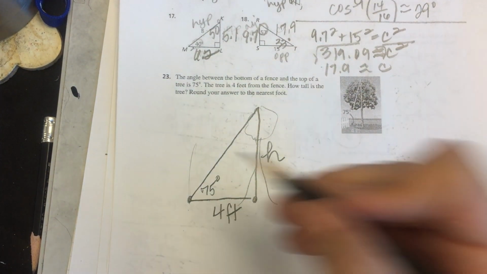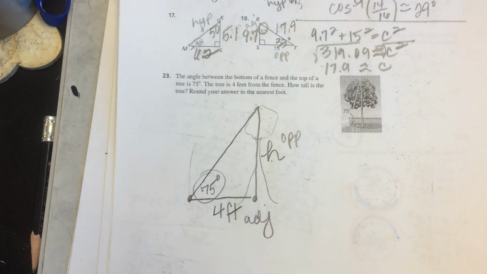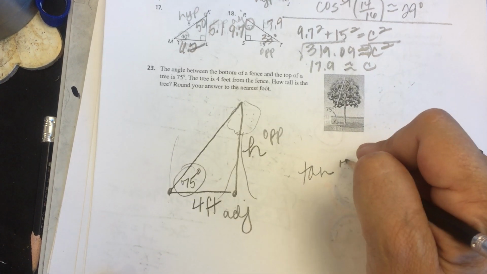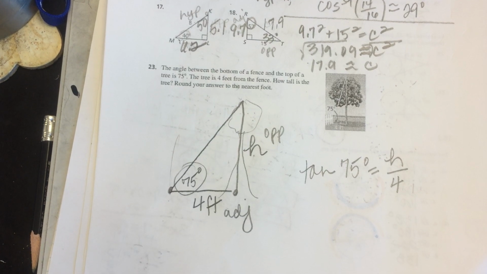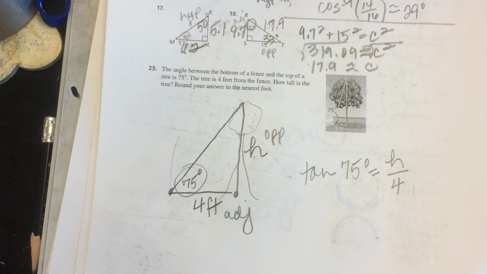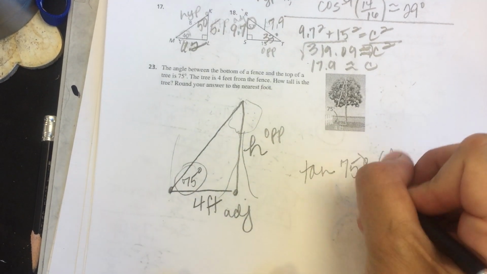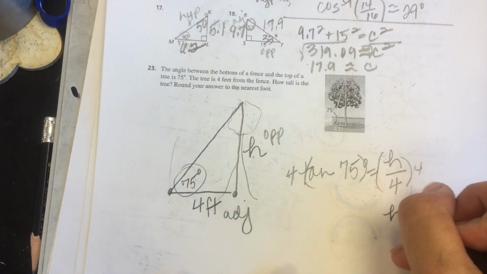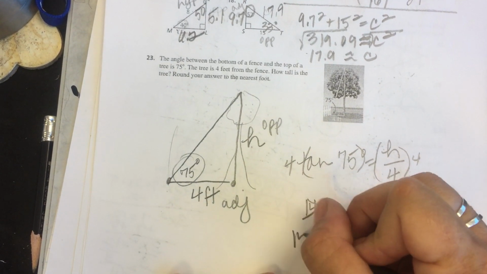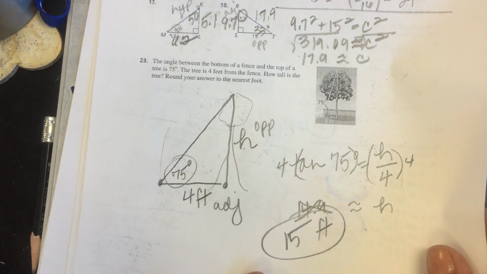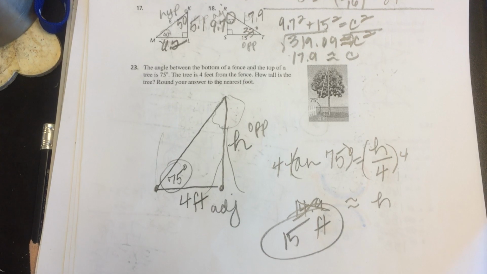Put an H there. Related to this 75 degrees, I have opposite and adjacent. Tangent of 75 is going to be equal to H over 4. If I want to undo divide by 4, I'm going to take the tangent of 75 and multiply it by 4. And I'm going to get about 14.9. H is approximately 14.9. Oh, it says round to the nearest foot. The tree's about 15 feet tall. That drawing was hard to see, but hopefully now that I put it on the page here, you guys got this one.